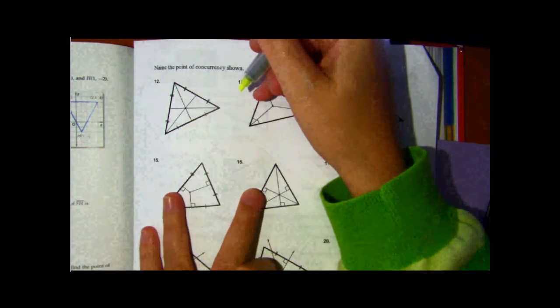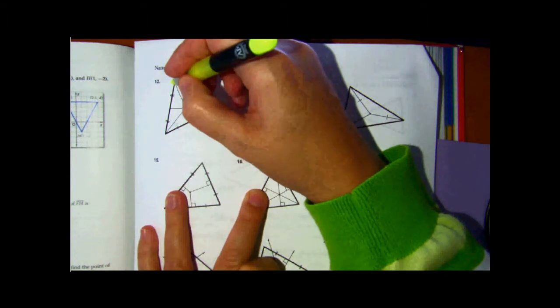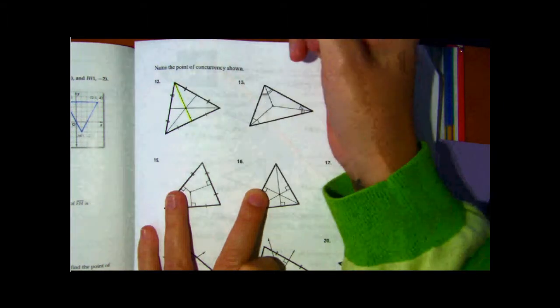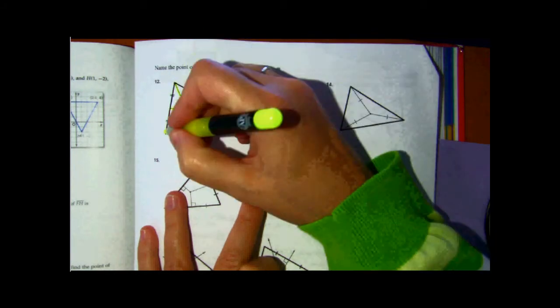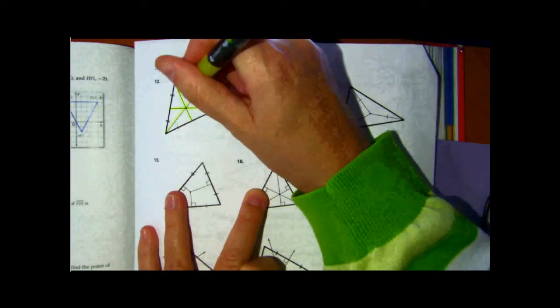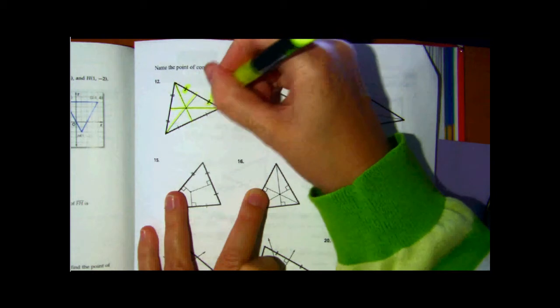Here's what you look for. In this picture, I have lines coming from the vertex to the other side, and then those lines are cutting the sides in half.